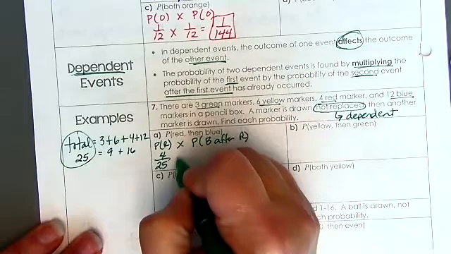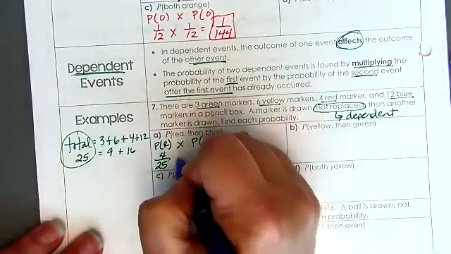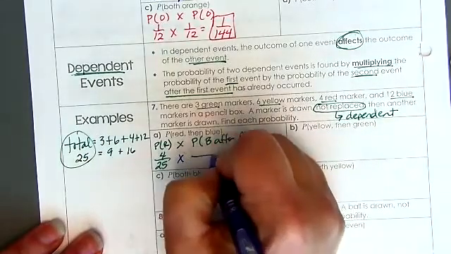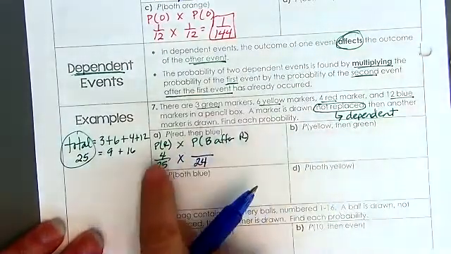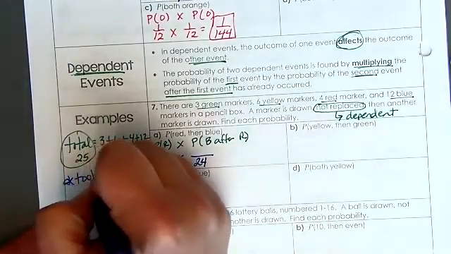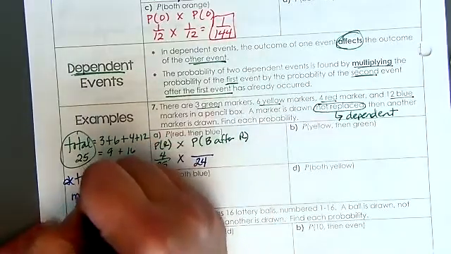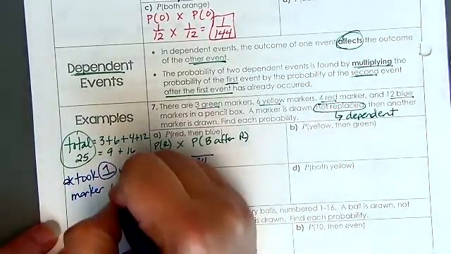But the thing to remember here is, do I still have 25 markers? No, because we took one out. We only have 24 markers now because we took one red out. Took one red marker, not all four, only one red marker out.